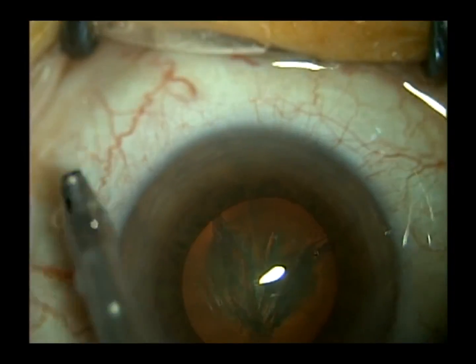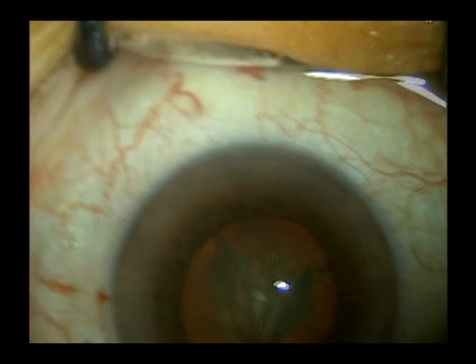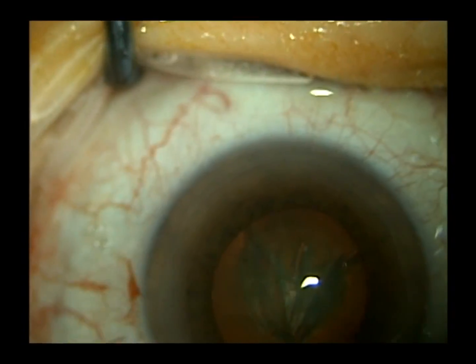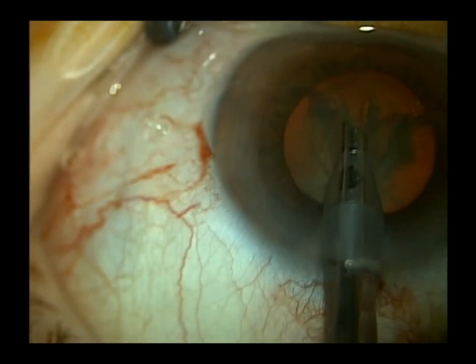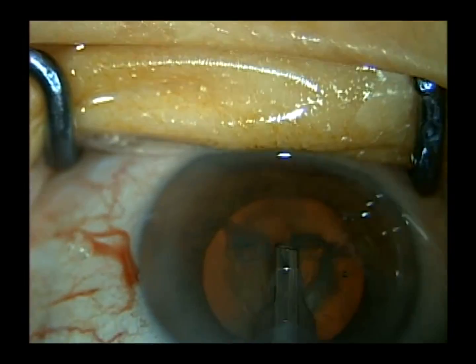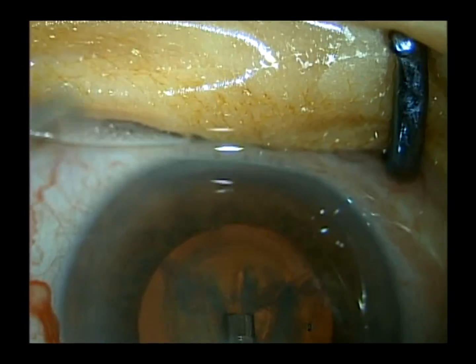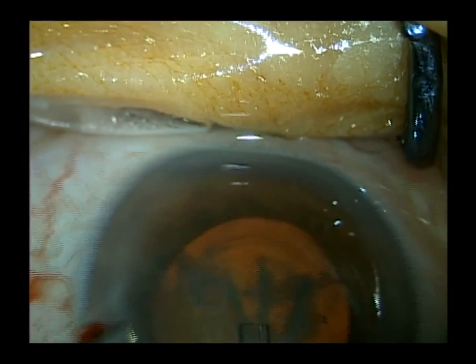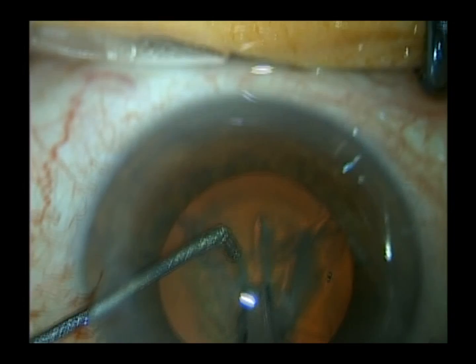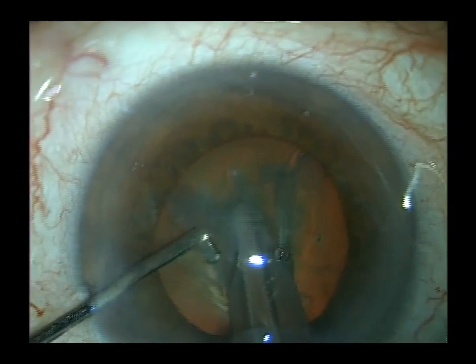Then we introduce our AMO Signature phaco piece. I make sure I move my sleeve toward the handle to expose just the right amount of the phaco tip. I usually use bevel up. I get rid of my air bubbles. Then I create a central groove. I'll use my second instrument, which is a blunt chopping instrument, to crack, manipulate, and chop the cataract. Sprinkle a little more topical anesthetic on the eye just to make sure that patient's comfortable, and then we go.